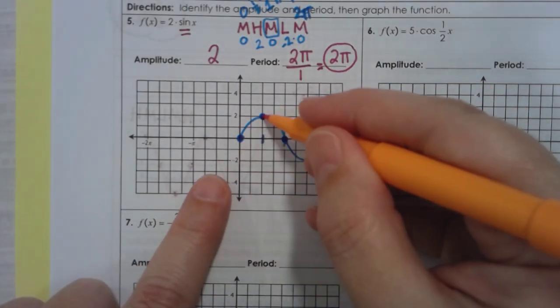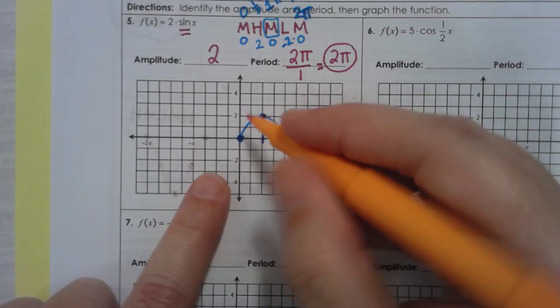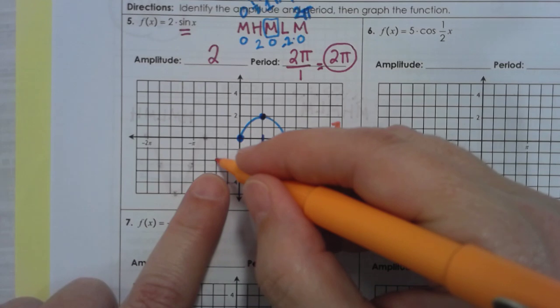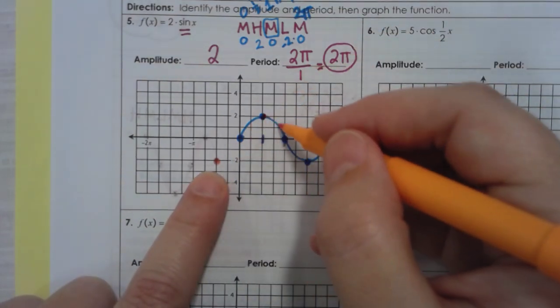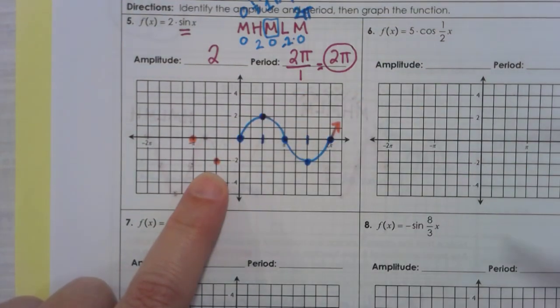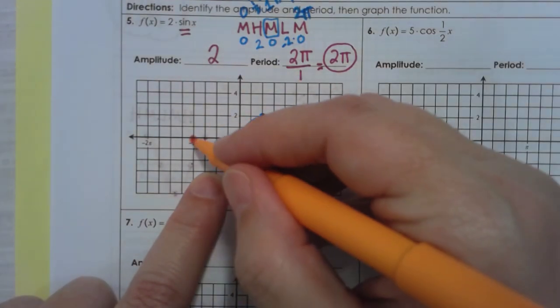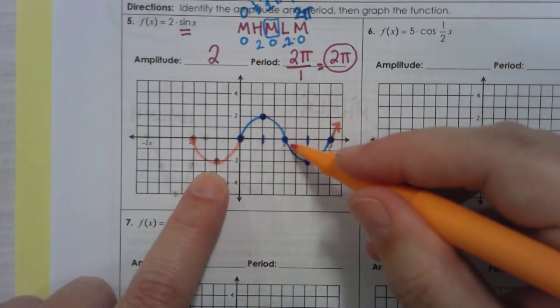So this dot, instead of being up at a high, is now going to be a low, and it's every 2 boxes, right? 2 boxes over, we're going down 2. And then 2 more boxes over, and we're back at 0. Right? So this bottom part should match this bottom part.